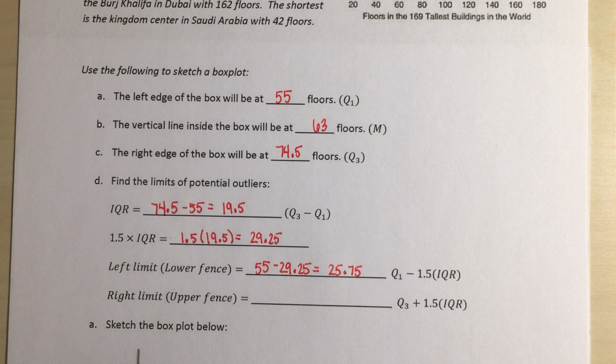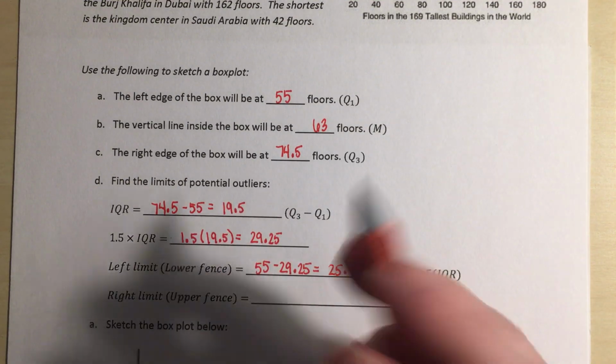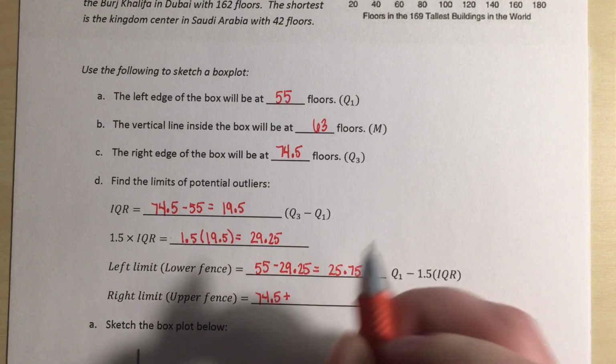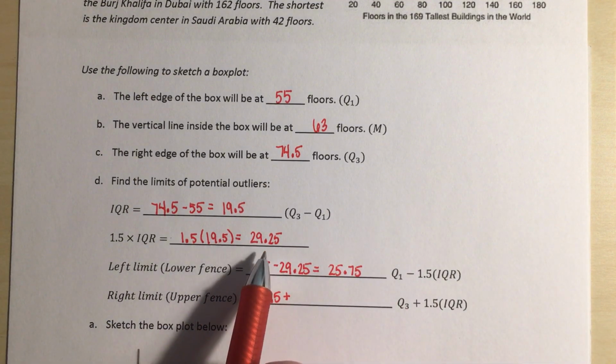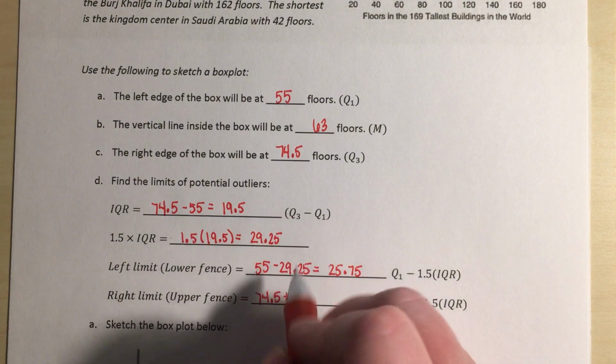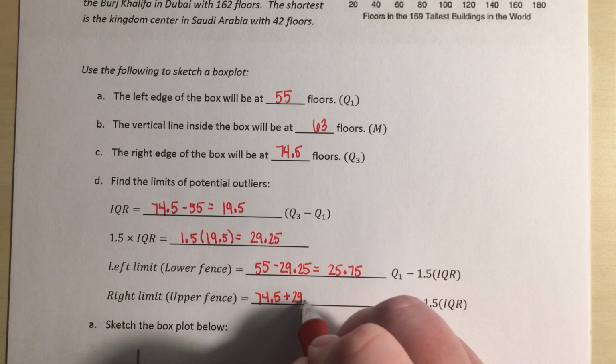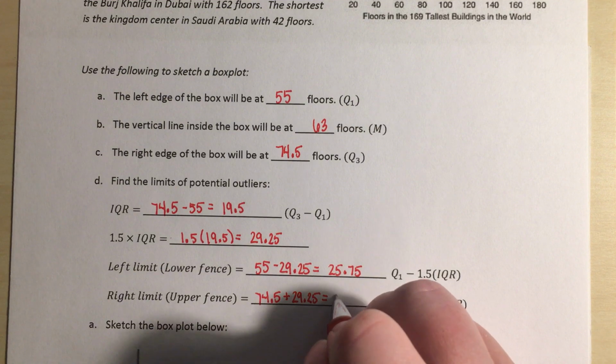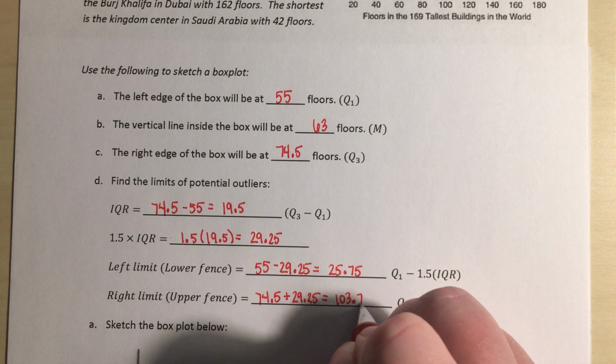Then to find our upper fence or our right limit, where the right whisker is going to go to, we're going to take our Q3, which is 74.5, and add this number that we multiplied by 1.5. So we're going to add 29.25, and we're going to get 103.75.